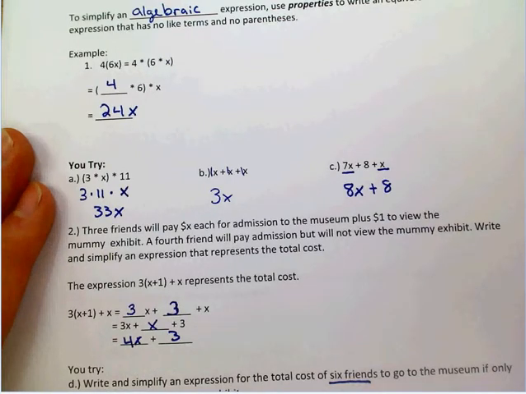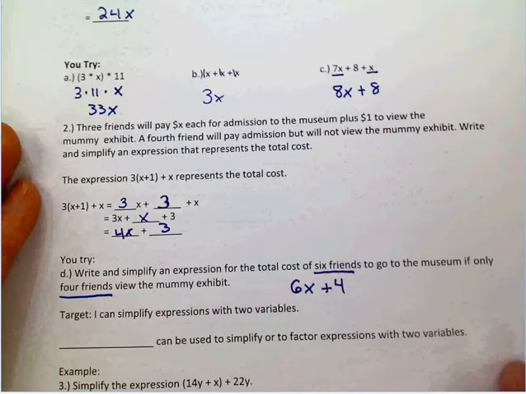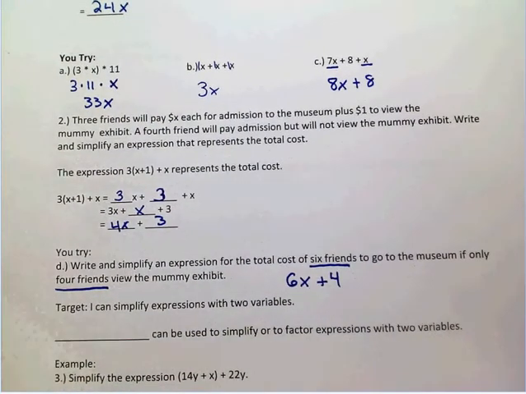So within there, we're going to go 6 friends going to the museum and 4 friends going in to see the mummy. There we go. So we have 6x plus 4.